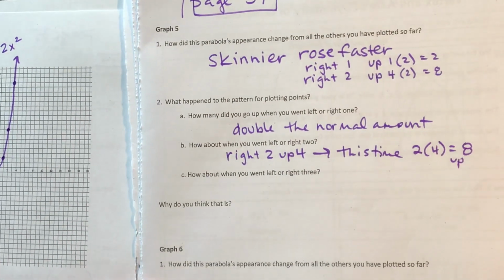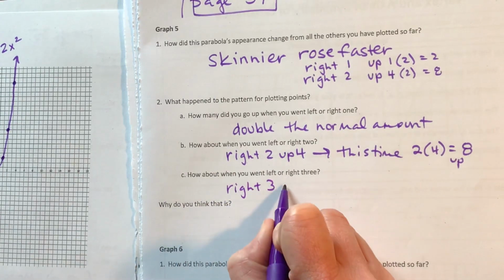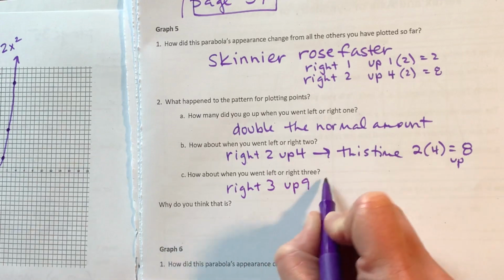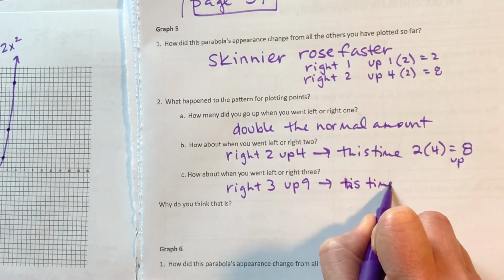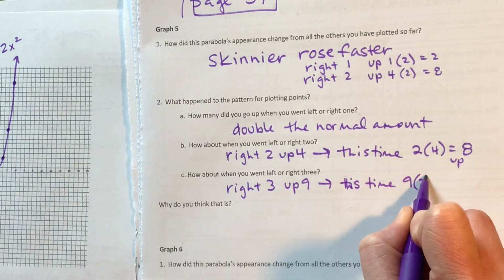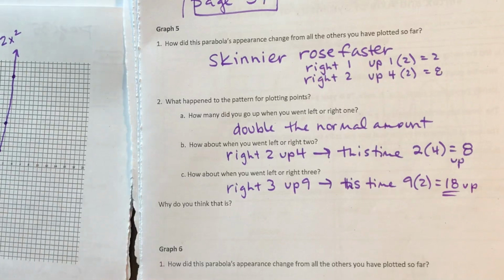Letter C, how about when you went 3? Normally when we went right 3 from the vertex, we would go up that number squared, which would be 9. But this time we went double that 9, which was 18 up instead.